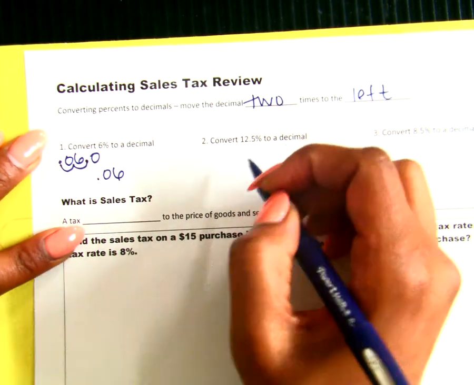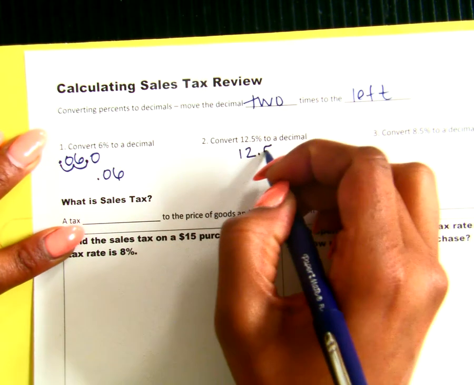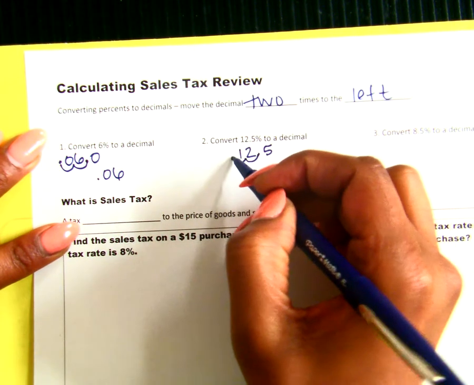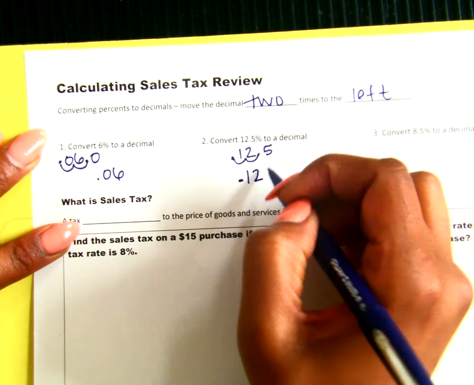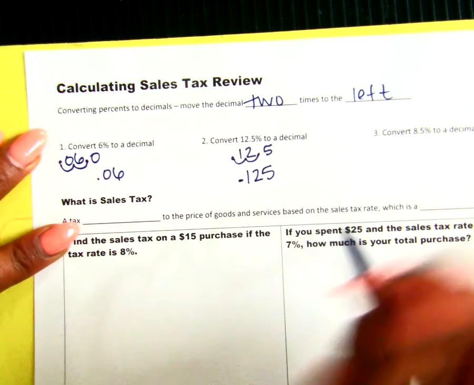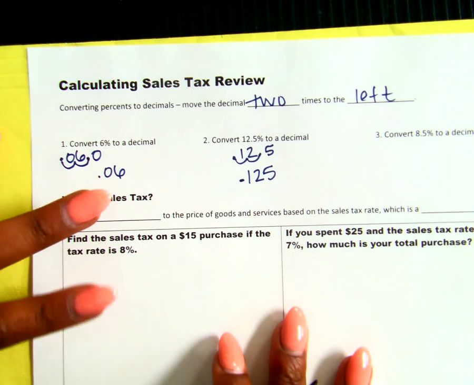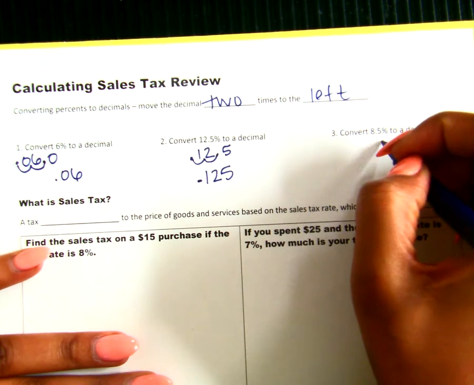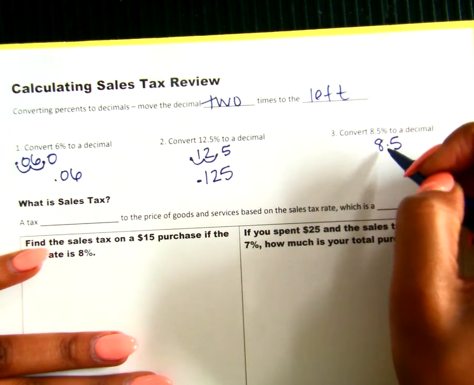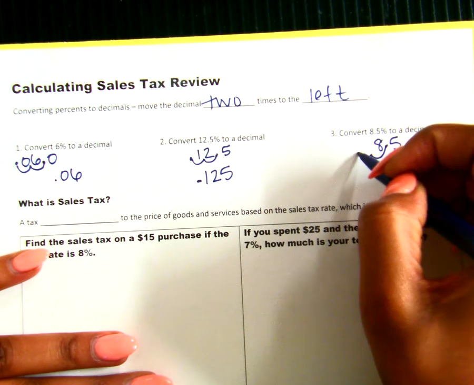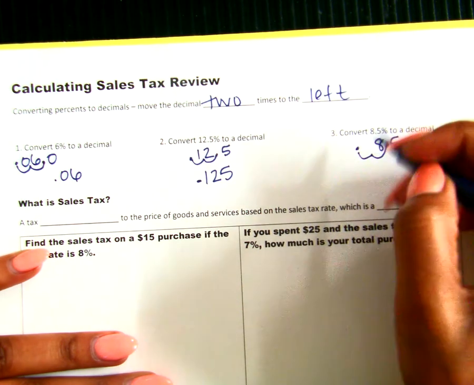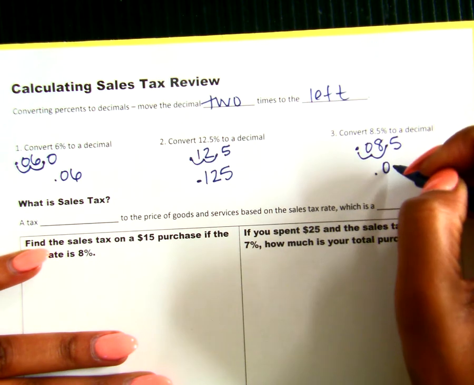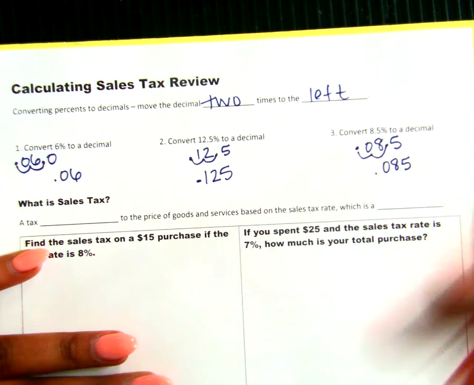12.5% into a decimal. Let's go ahead and rewrite our percent. We already have a decimal, so let's just move it 2 times to the left, and we're just going to get 0.125, and that one was pretty easy, right? And number 3, convert 8.5% into a decimal. Once again, go ahead and rewrite it. We already have our decimal. Let's just move it 2 times to the left. We have an open space, so let's throw that 0 in there. So 8.5% as a decimal is 0.085.